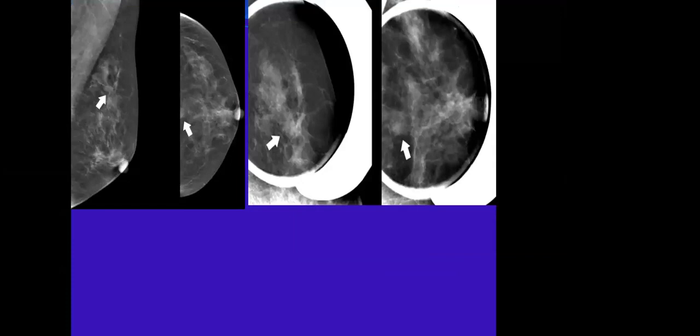And in these examples, also the focal asymmetry, a focal area of denser tissue, is seen in MLO and CC view. And still here, it doesn't show a real lesion. It shows just an area of focal asymmetry.